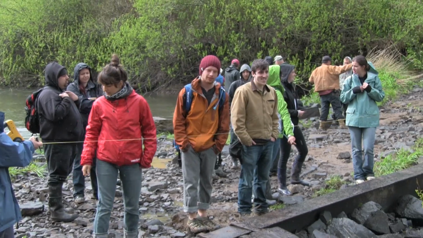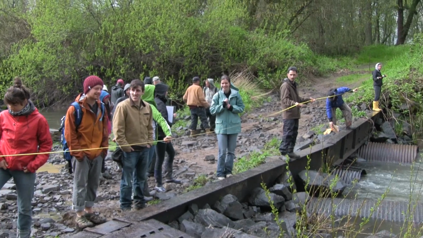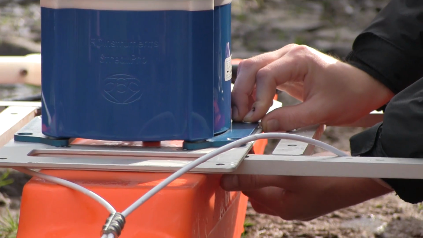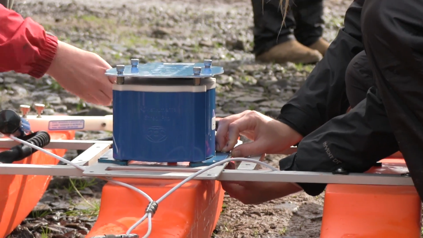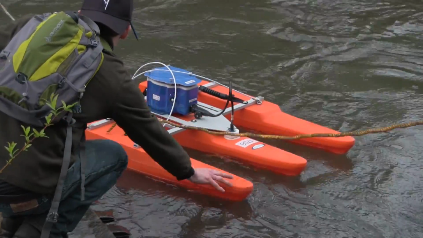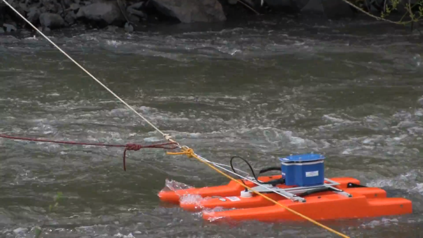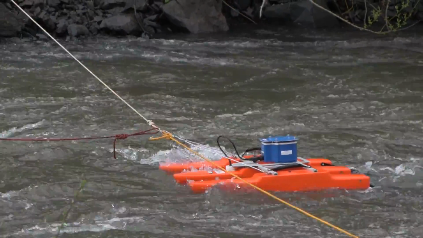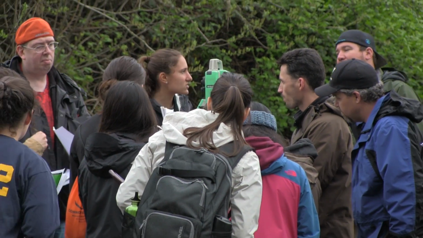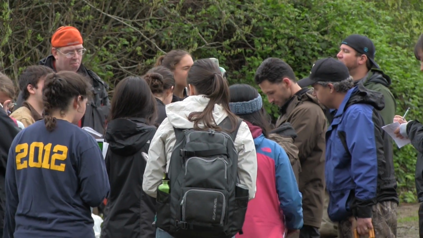The first set of data that we'll be using is to evaluate what the current passage condition is at these culverts for spring chinook, winter steelhead, and Pacific lamprey. And then once we have a sense of what the passable ranges are for fish, for high flows and low flows, then we can better design an alternative, and that's what the final design project will be for these students.